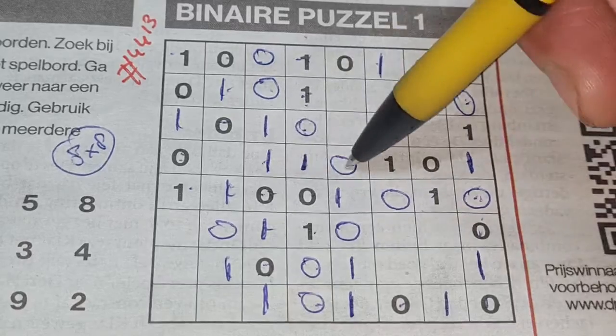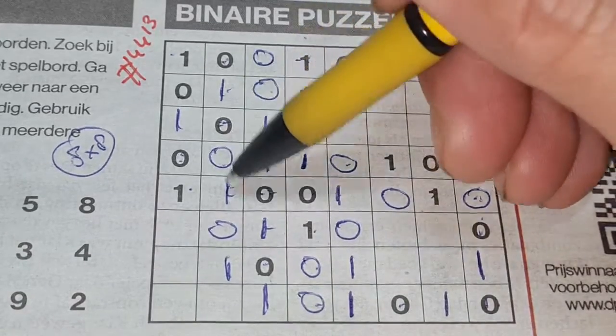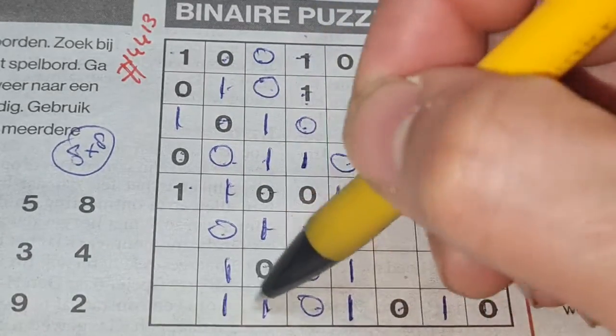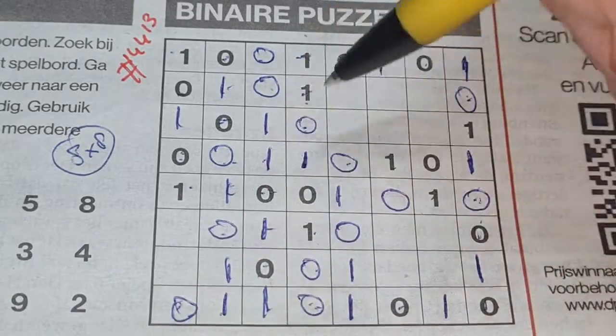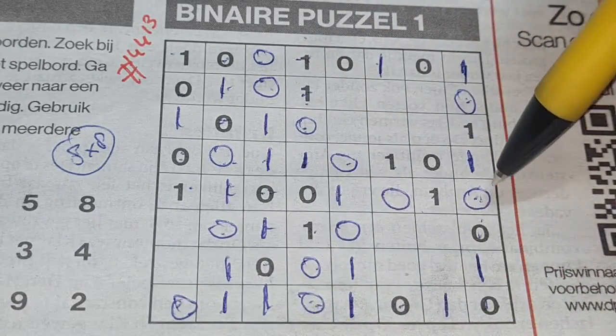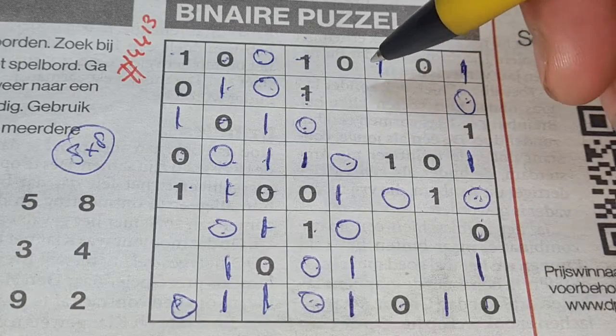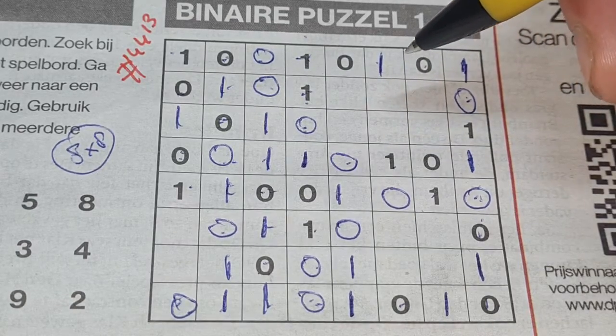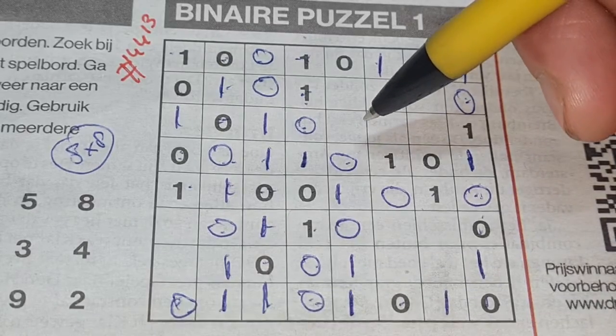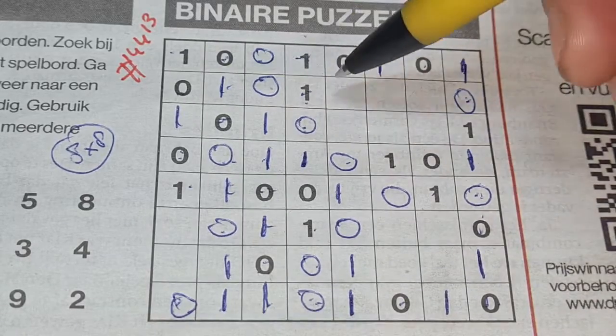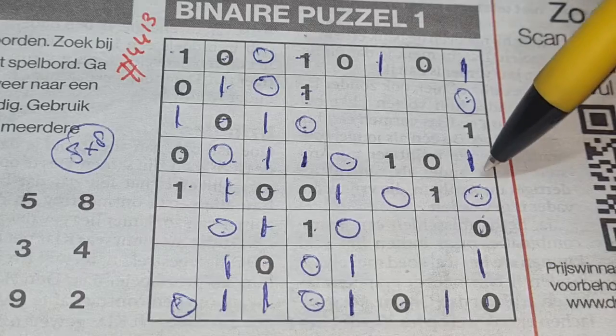And then double one, here no, there no. 4 O's we have here, so the rest are ones. Double one, here no, there no. Then I need to compare. Yeah, 101. Do we have a 101 here? No.